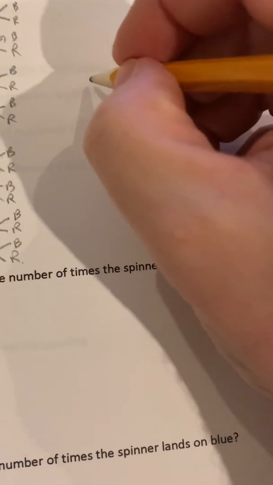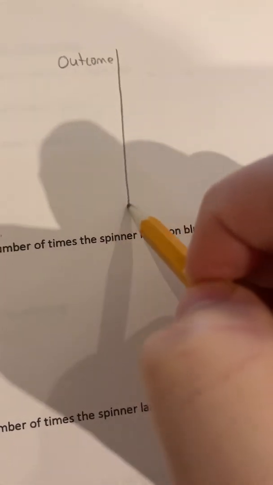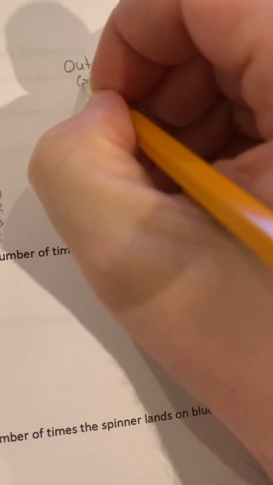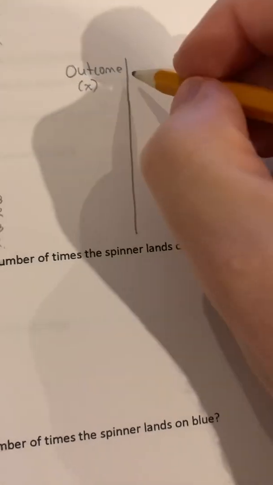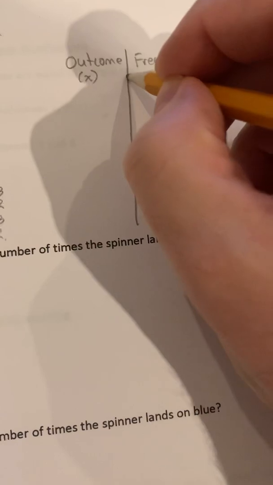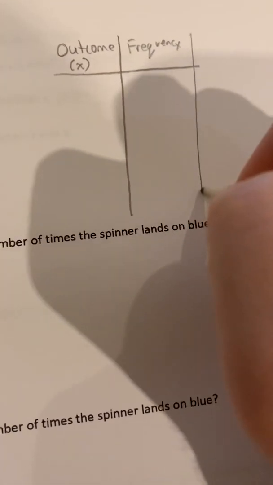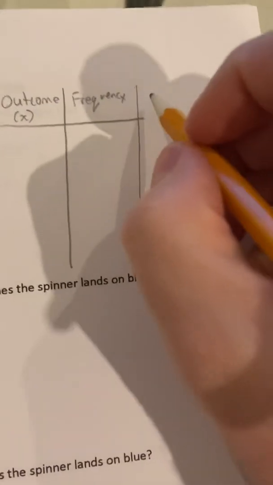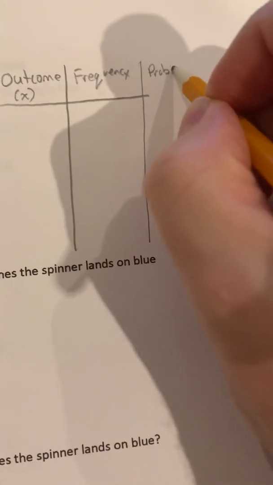This one will be a little bit different than the other ones, but it's going to be the outcome and then the probability. So first, we're going to have what are the outcomes that we could have when we do the spinner? So outcome represents X. This one I'm going to do with a frequency just because we have a tree diagram. So we're going to do a frequency here, so how many times that outcome occurs. And then lastly, we're going to have a 3rd column, which is probability.